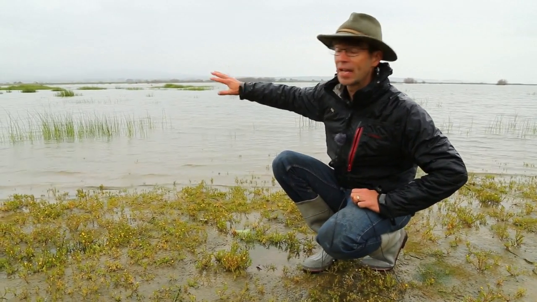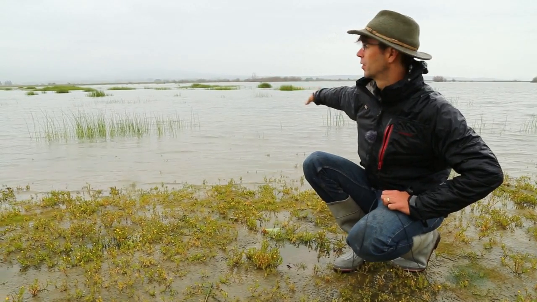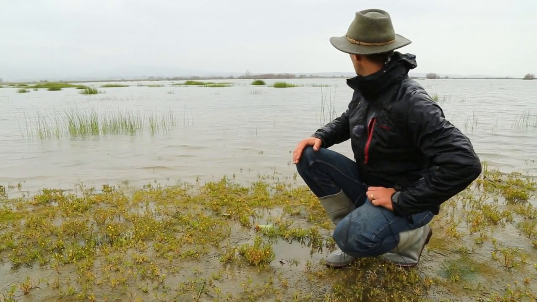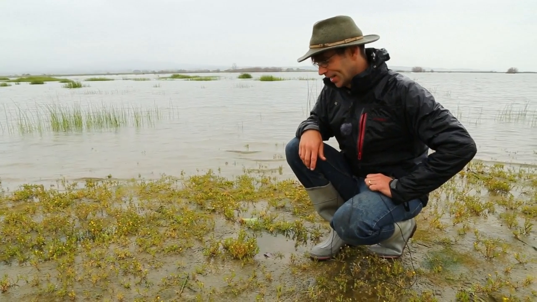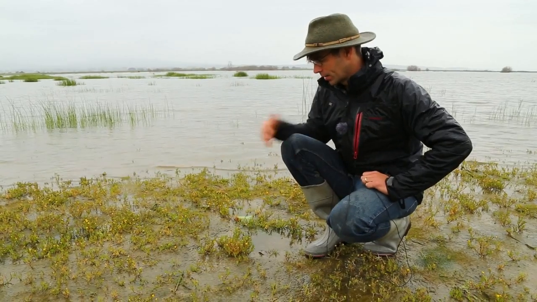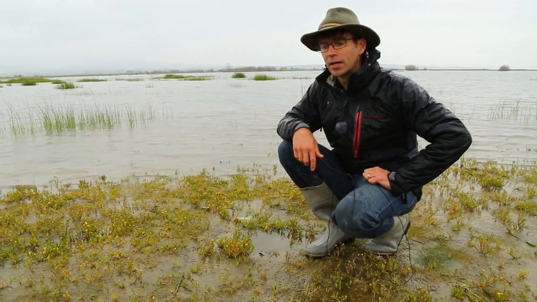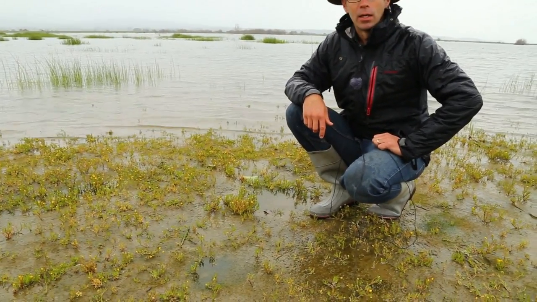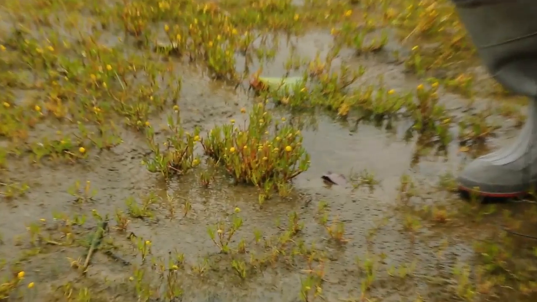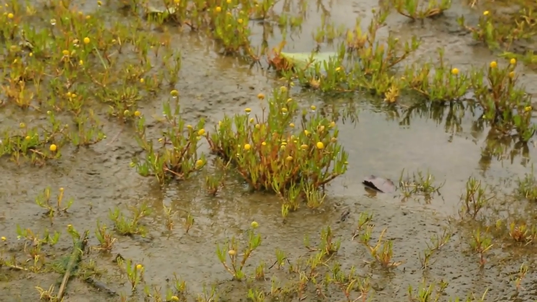You can see there's patches of bulrushes out there poking up through the marsh like they should at high tide. This is in a little bit higher spot than those bulrushes, but it tends to tolerate pretty brackish water.